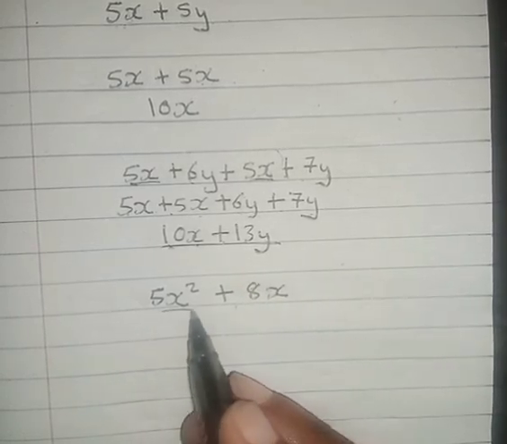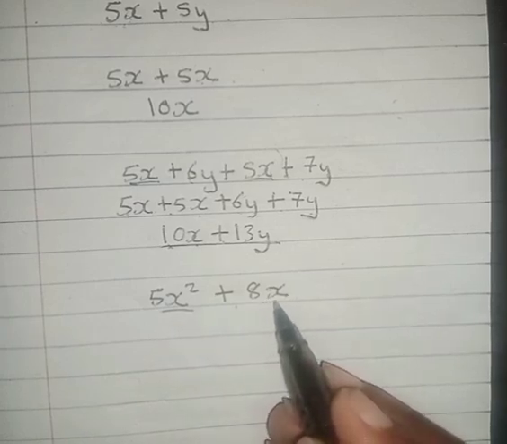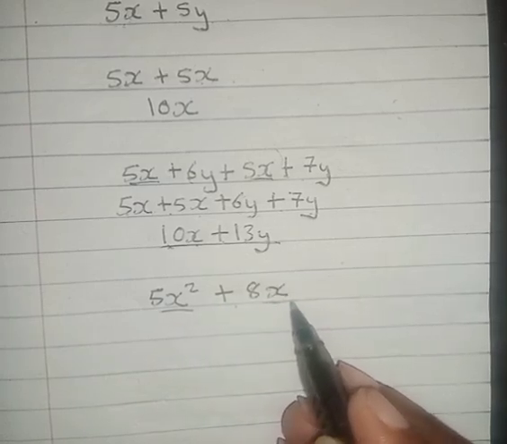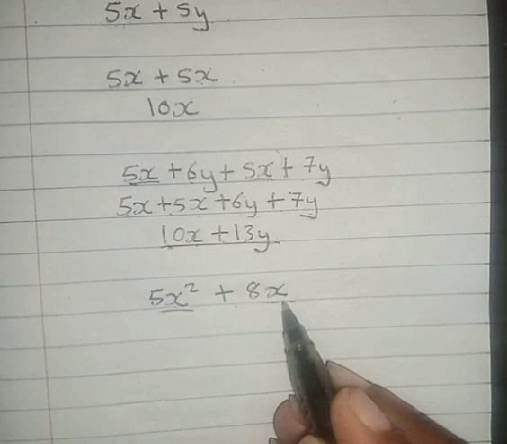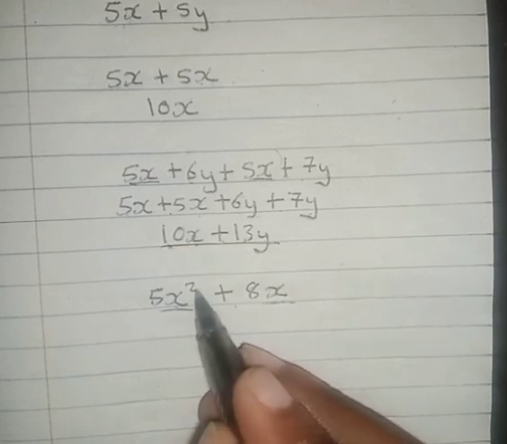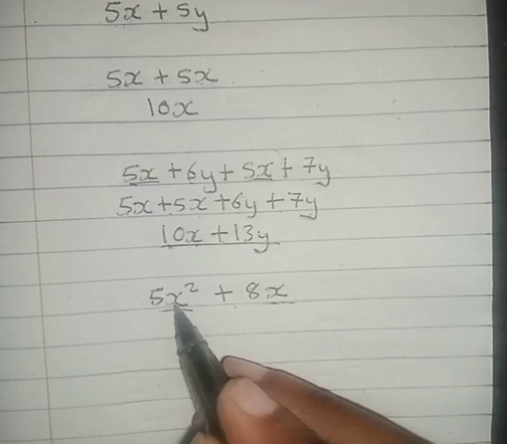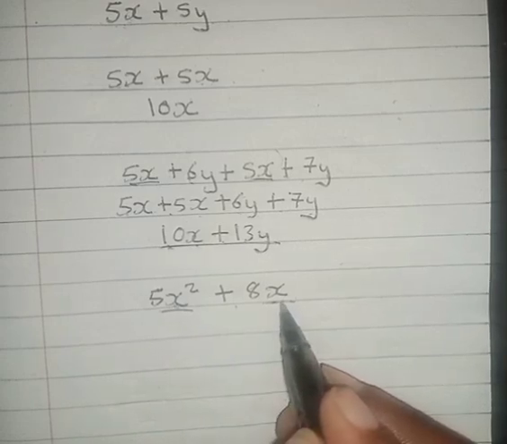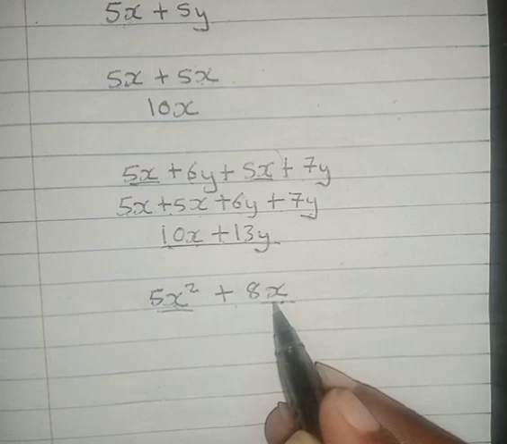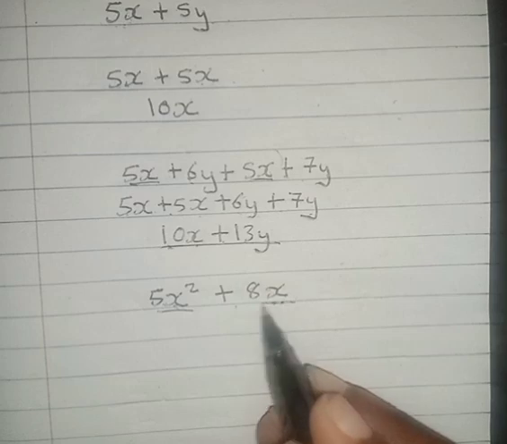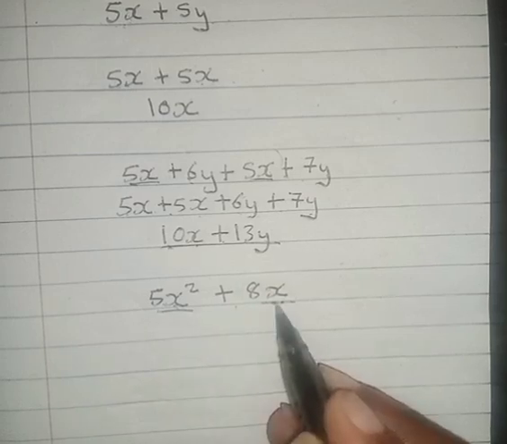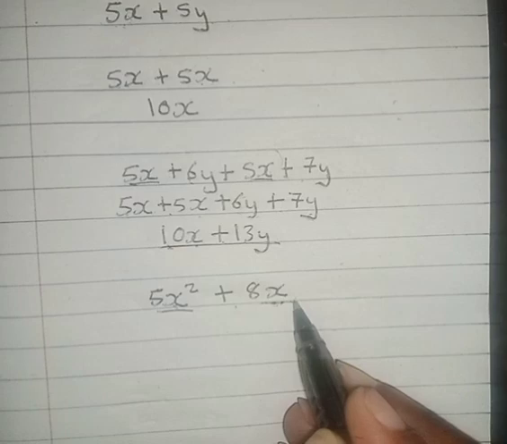You see this x may look similar to this one, but if we examine carefully, this x has a 2 on top, then this x doesn't have a 2. So this x is not similar to this one. So we cannot add these. They are unlike terms. You leave it like that.